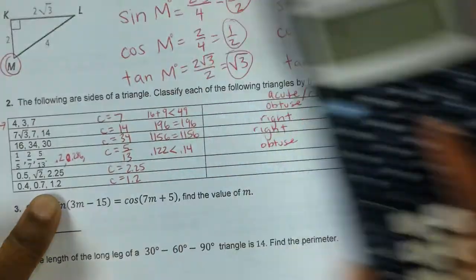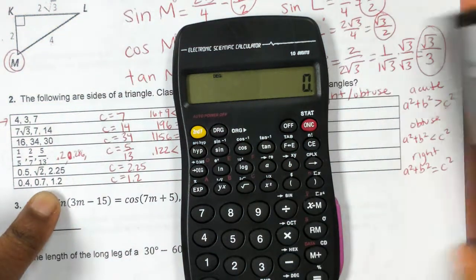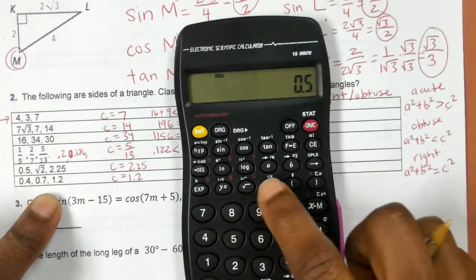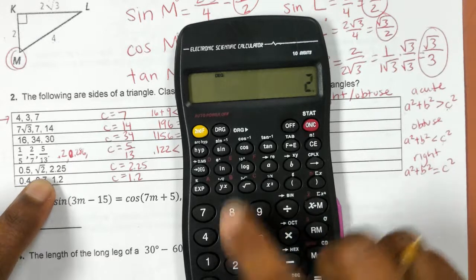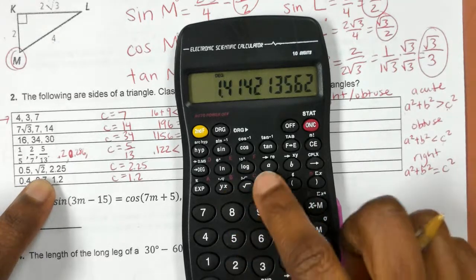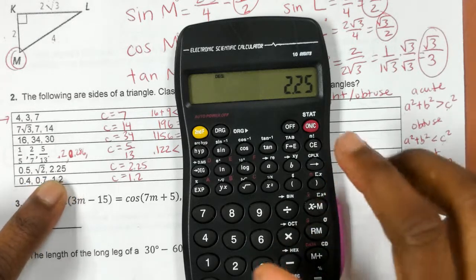Let me do it on different calculators so you know that in case you can't type them all in where you see them all together, you can still do it. 0.5 squared plus the square root of 2 squared, which is a regular 2, it'll just come out, equals, those added together is 2.25.